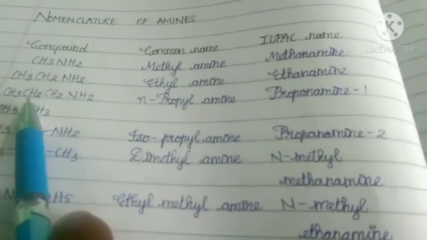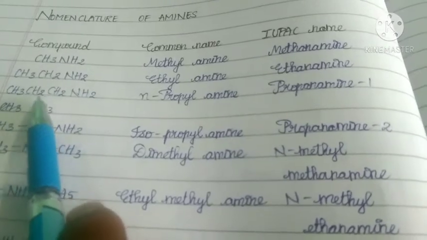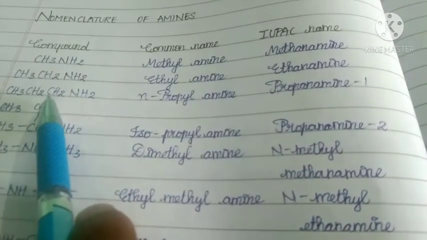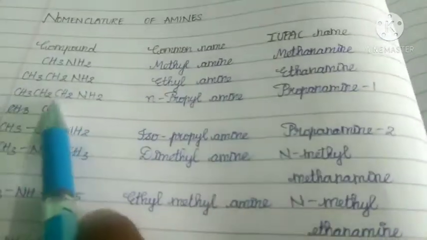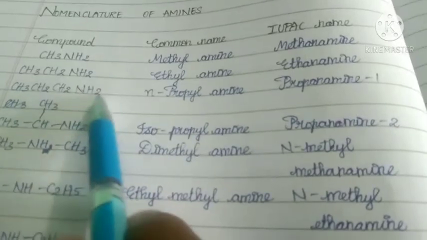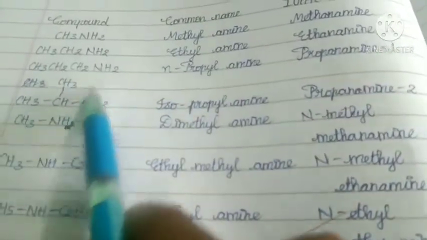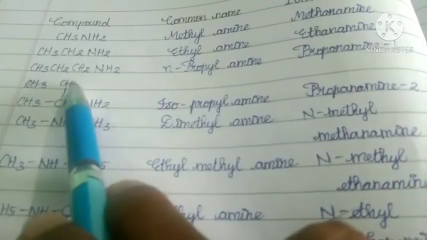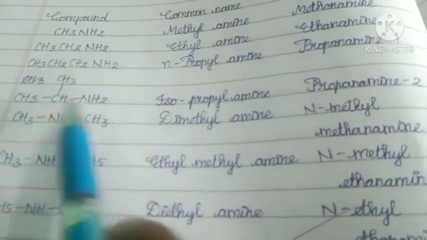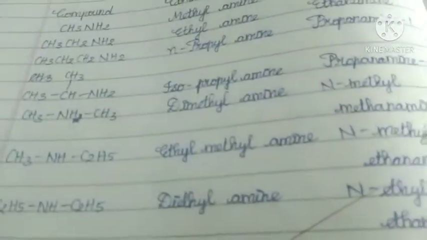This is N-propylamine, because if three or more carbons are present in a compound, then that will be N-propylamine. IUPAC name propanamine-1, because this amino group is present on the first carbon atom. This is isopropylamine. If two CH3 groups are present on a carbon, that will be isopropylamine. This will be propanamine-2, because this is a straight chain and this NH2 is present on the second carbon atom.